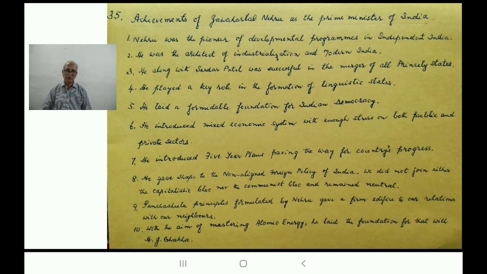Nehru was a pioneer of developmental programs in independent India. He was an architect of industrialization of modern India. He believed in industrialization of India and building a modern India. He, along with Sardar Patel, was successful in the merger of all princely states. He was our first Prime Minister, for a period of about 17 years.